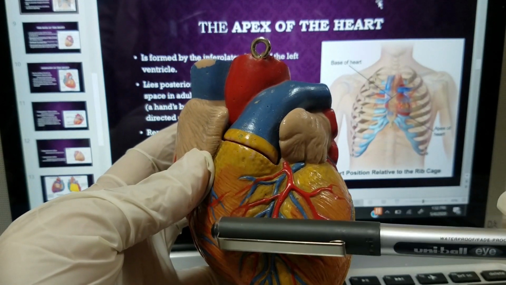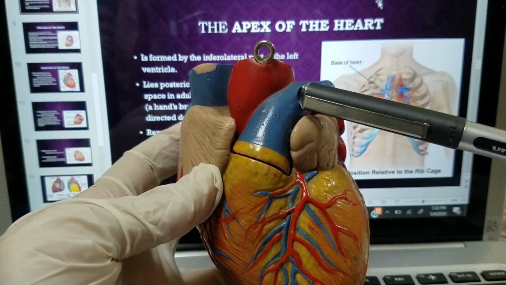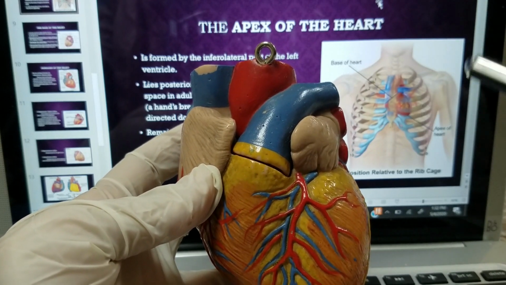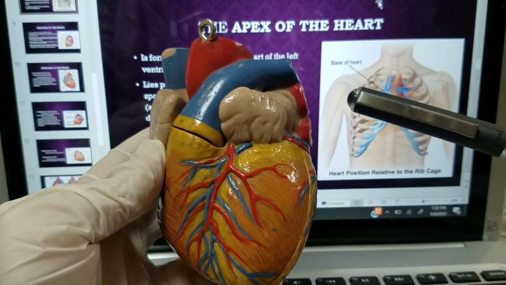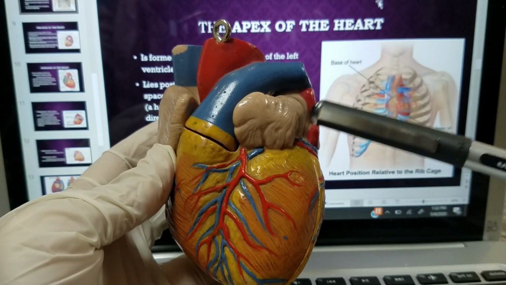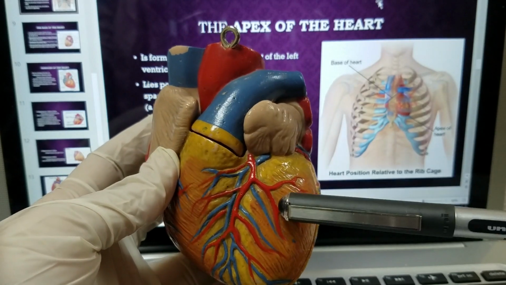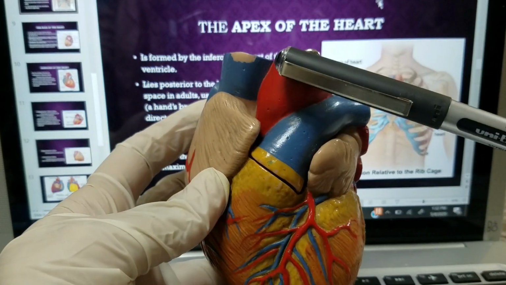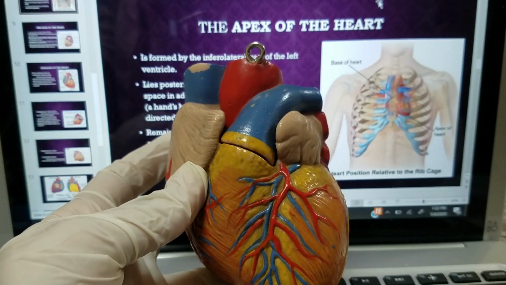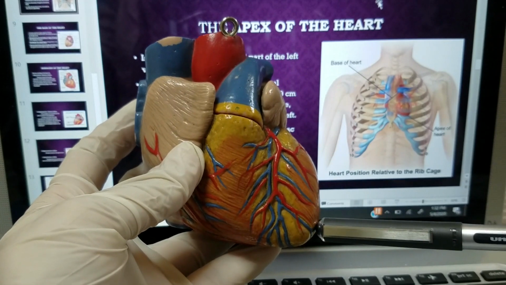Then from this right ventricle, the deoxygenated blood goes into the pulmonary trunk and towards the lungs. From the lungs, after oxygenation, this blood is returned through the pulmonary veins into the left atrium. This left atrium pumps the blood into the left ventricle, which then pumps it into the aorta, and from the aorta all over the body.